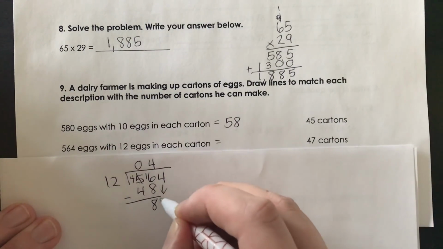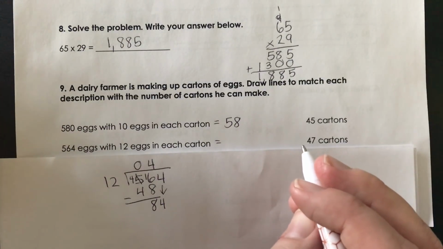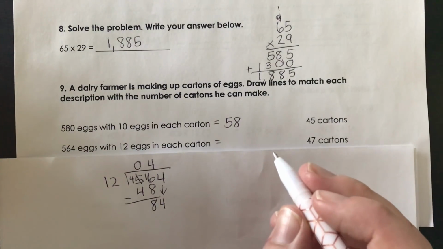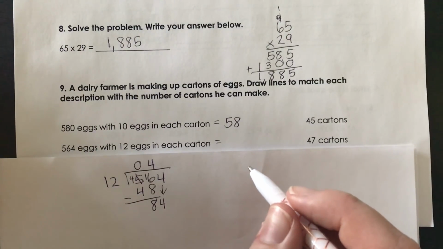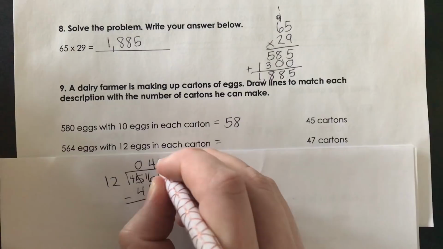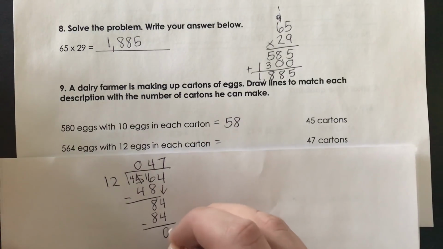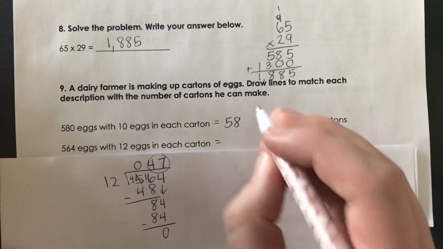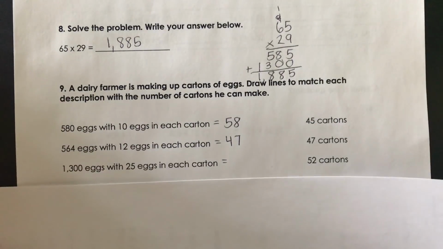We're going to bring down our 4, and now we have 84. So how many times can 12 go into 84? Well, 12 times 5 is 60. 12 times 6 is 72, and 12 times 7 is 84. So our answer is 47. Okay, next one.